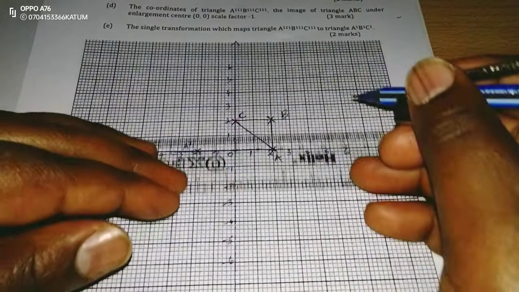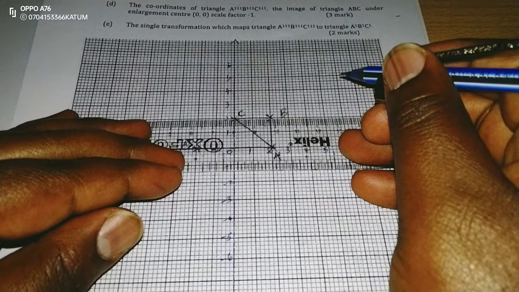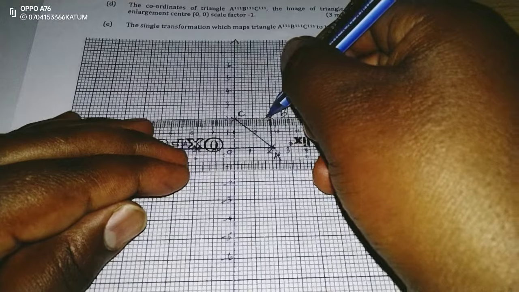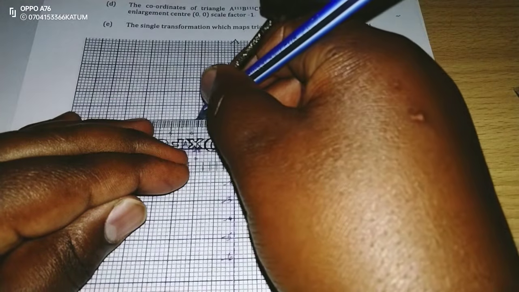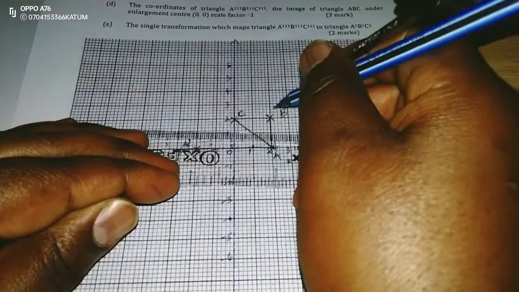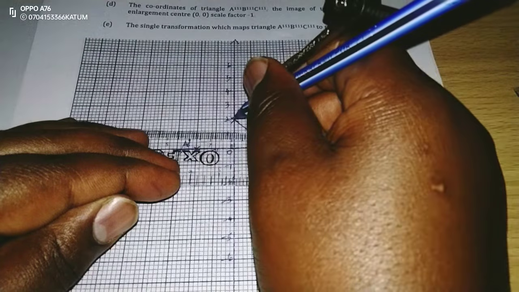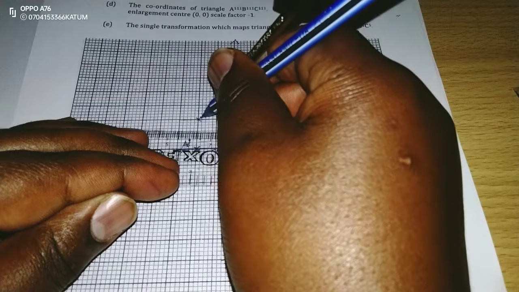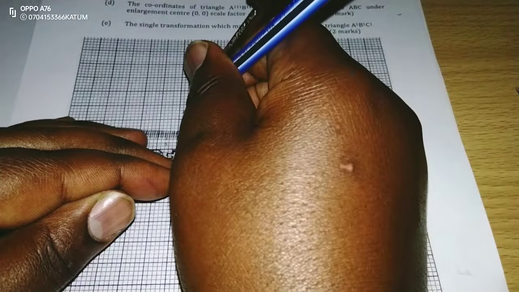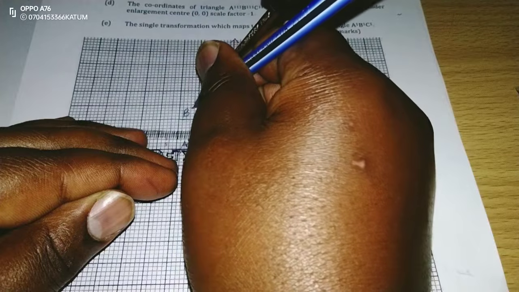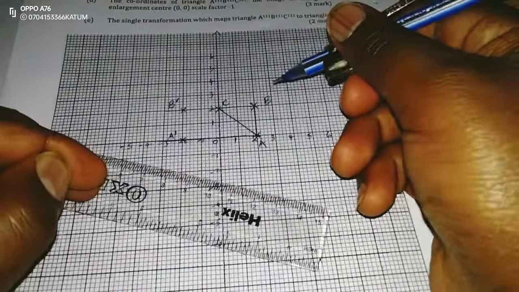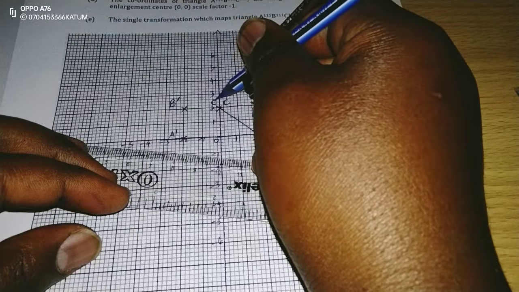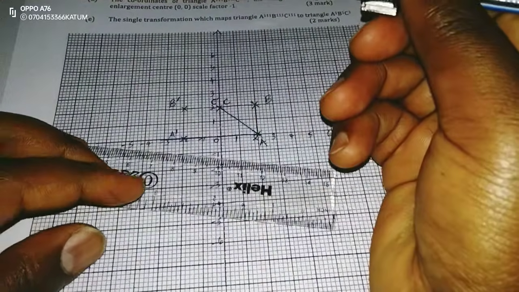We also do the same for B. We join B to the mirror line such that this one is joined to the mirror line. Then we move to the other side an equal distance, we have 1, 2. Then we move 1, 2 units to the other side. So this is going to be our B prime. Because C is already lying on the mirror line, it is going to remain there. So C prime will just be the same coordinate.